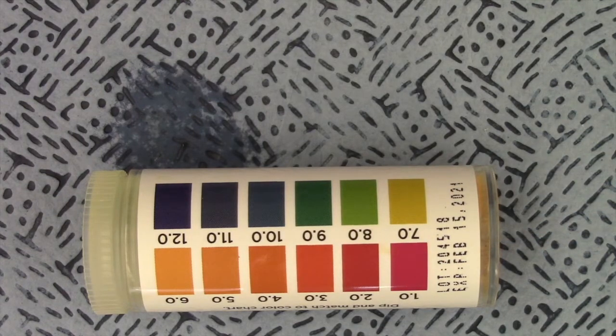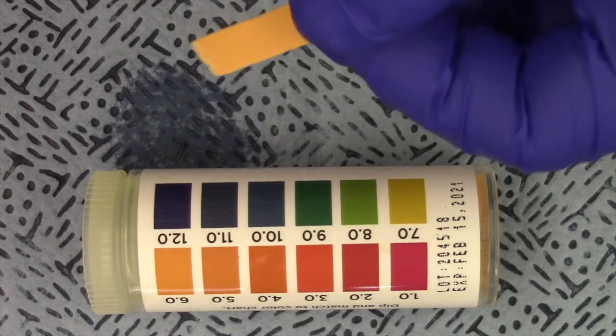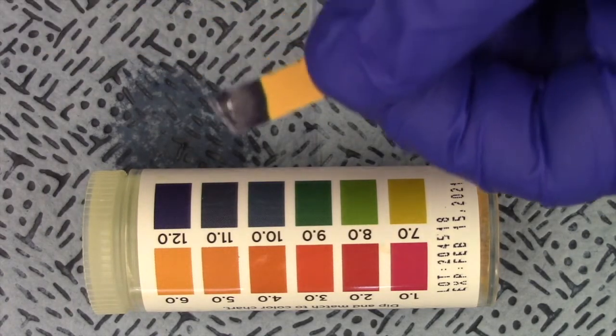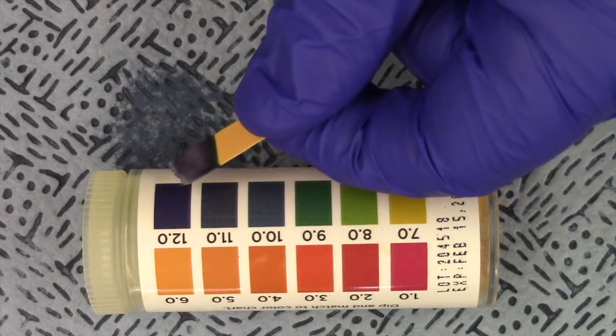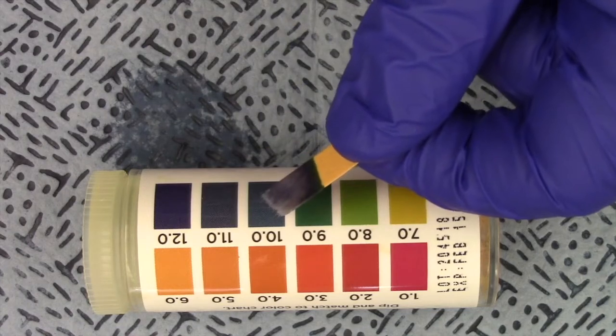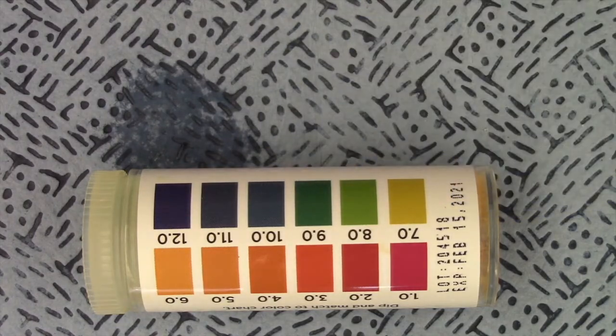Next up, hydrochloric acid. Pardon me, sodium hydroxide. Hydrochloric acid we just did. So this is sodium hydroxide. And look at that, dark, dark blue, so down in this range. Again, I'm not going to tell you what it is. You have to make the determination for yourself.